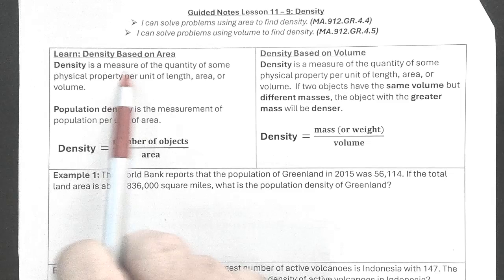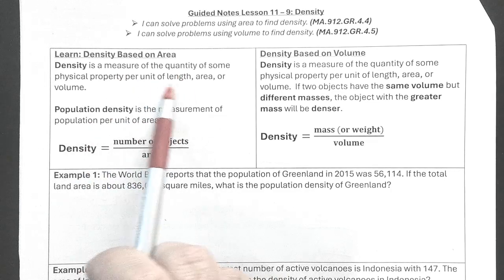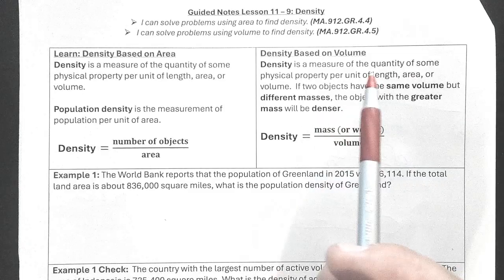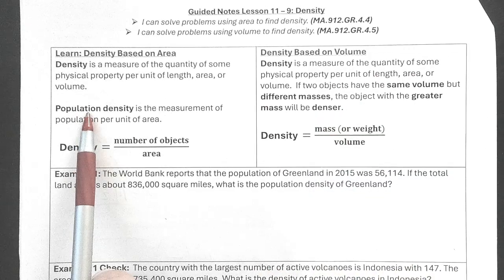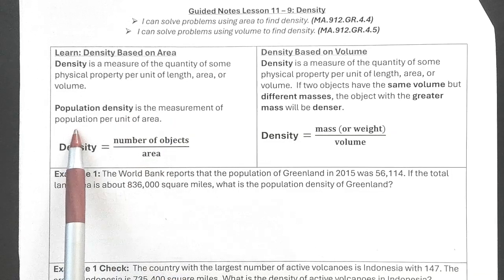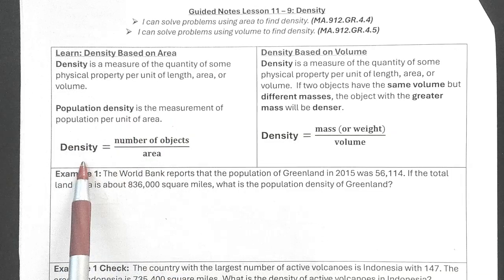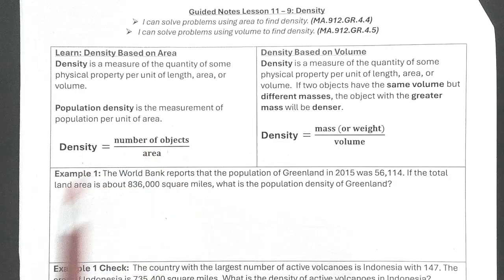So density based on area. Density is the measure of the quantity of some physical property per unit of length, area, or volume. So two types of densities we're going to talk about is population density. So let's talk about it first. Population density is the measurement of population per unit of area. And its density is the number of objects divided by the area.